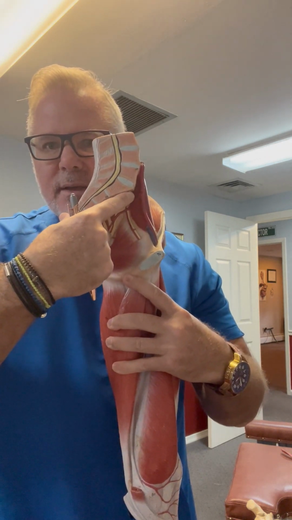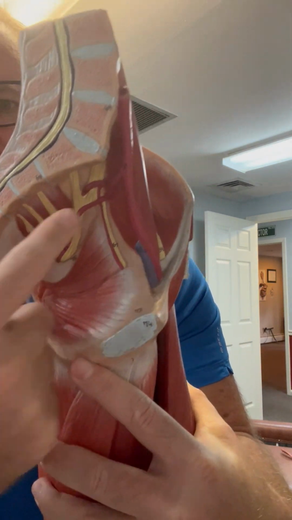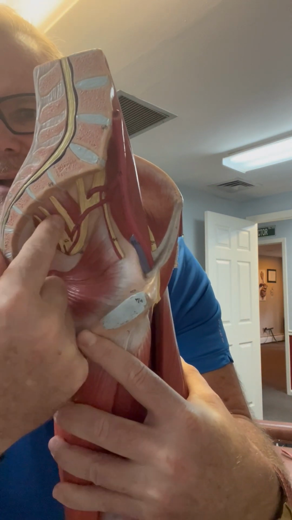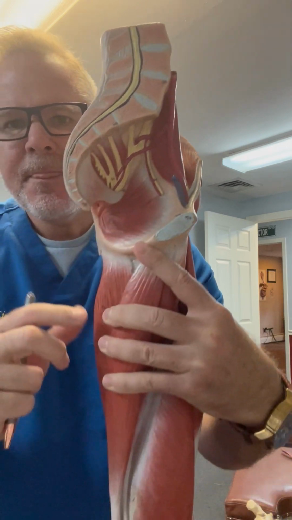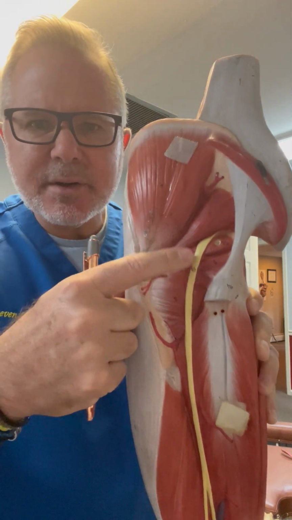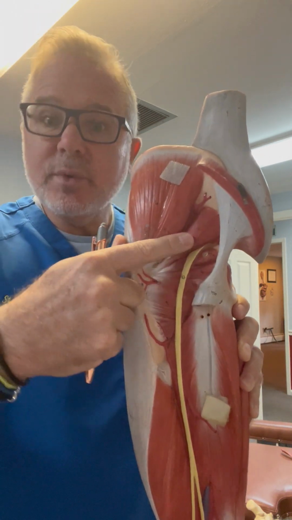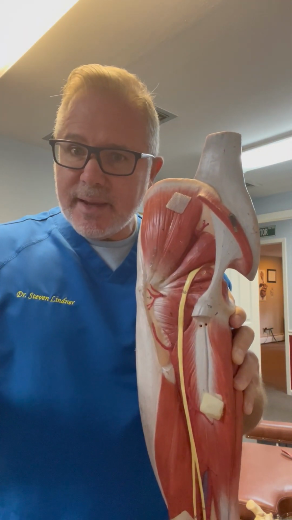You could see, I think you could see there, the nerve plexus, right? That sacral plexus there. And from that, you could see the sciatic nerve piercing just inferior to the piriformis, which is an external rotator of the hip.